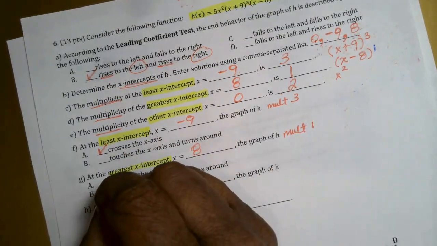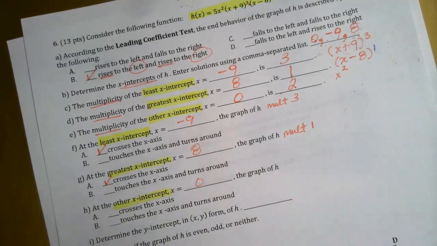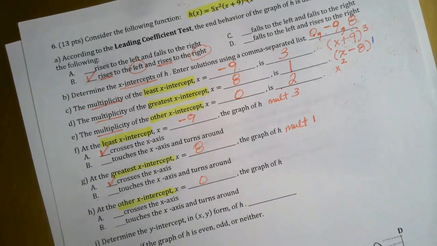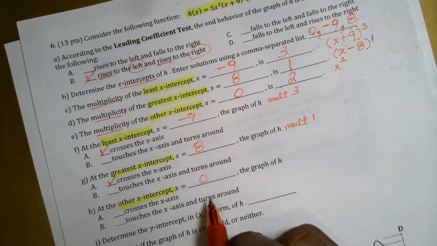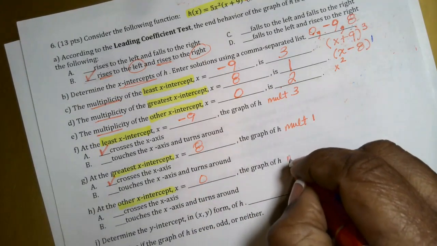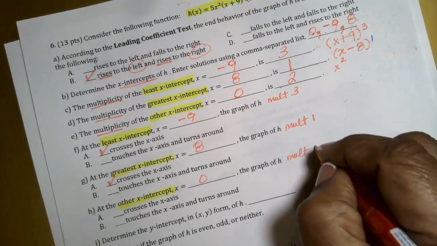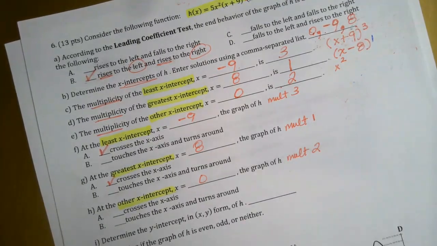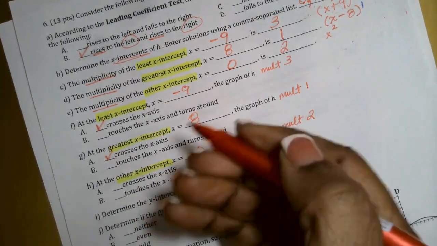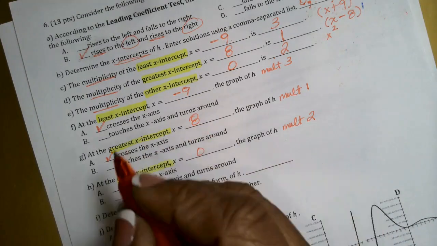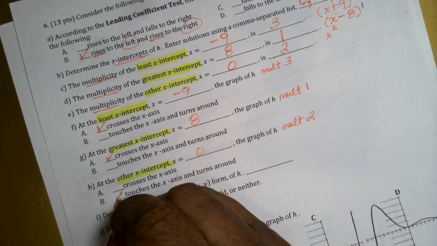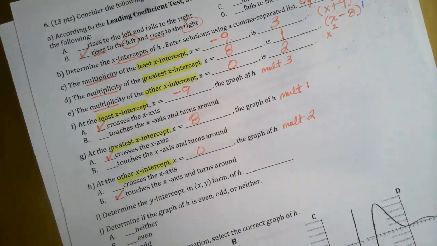It will cross the x-axis at that x-intercept. However, 0 has a multiplicity of 2, that's even. So the graph of H will touch the x-axis at 0, at the origin, and turn around. It will bounce off of that x-intercept.